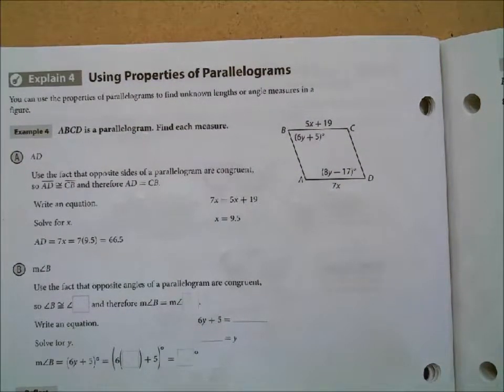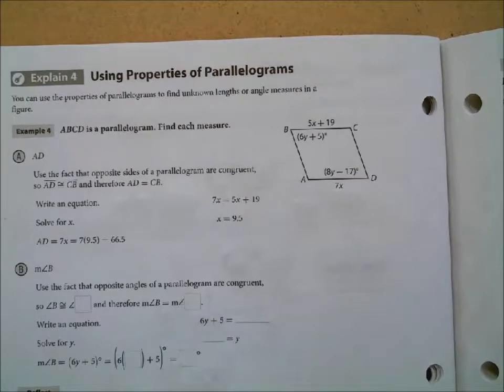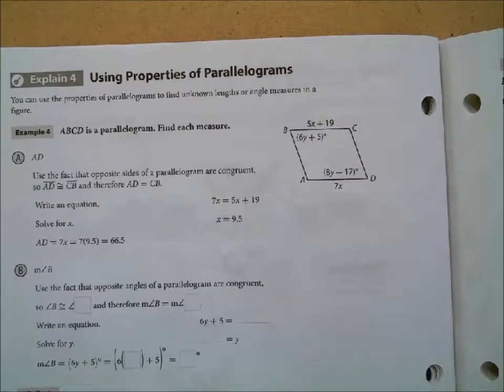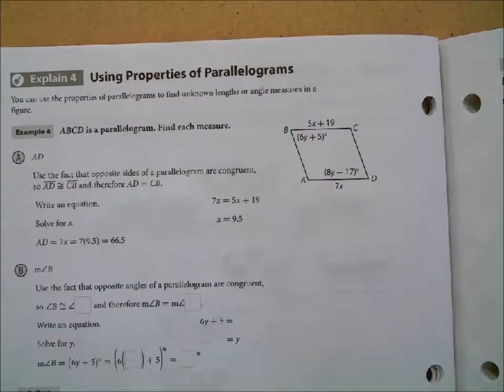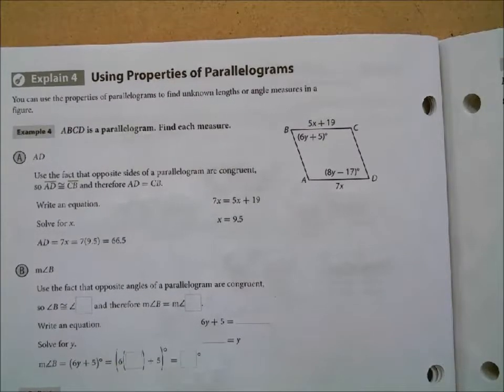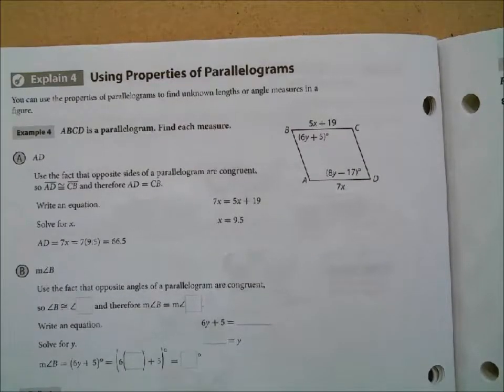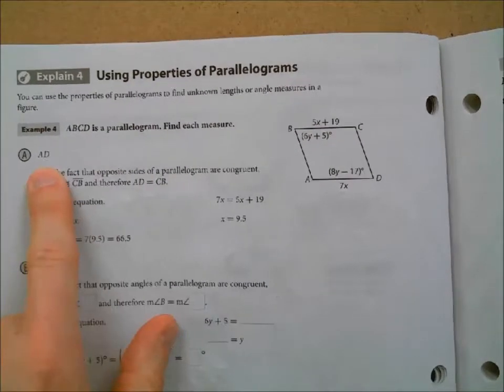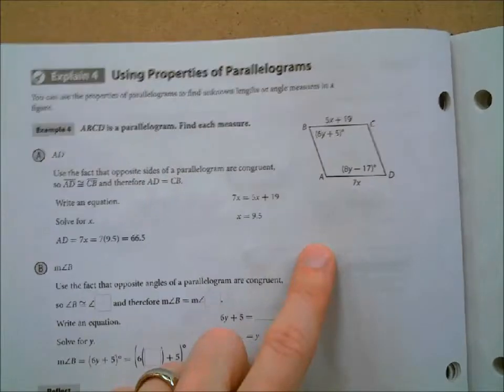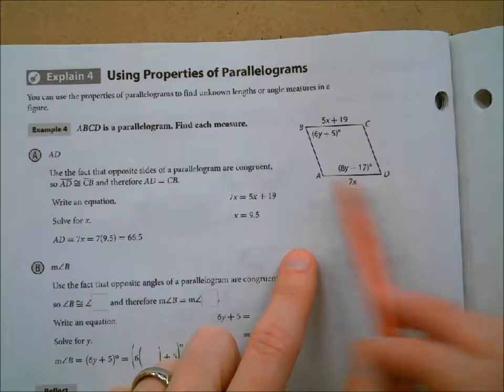By definition, opposite sides are parallel. Property, opposite sides are congruent. Property, opposite angles are congruent. Property, diagonals bisect each other. So if we want to find, for example, the length of AD, which is right here, what can we relate AD with?